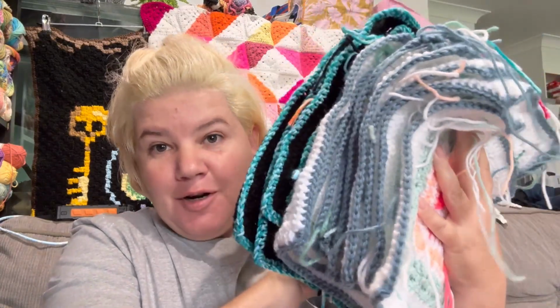I might be knees deep in projects that I've already started, which I wasn't supposed to start, but we have to start another very important project, which is a gift for my daughter's best friend's birthday. We need to make a Minecraft blanket.